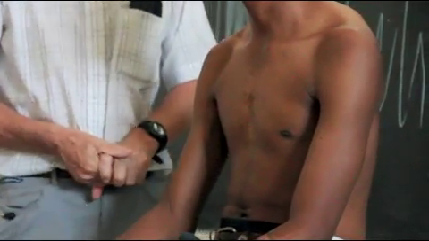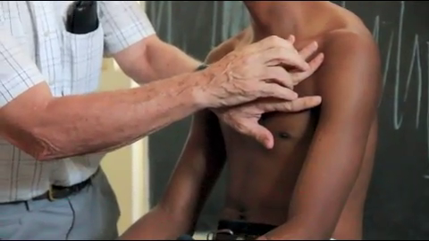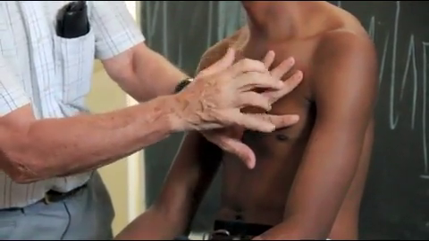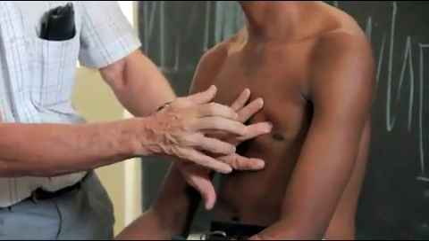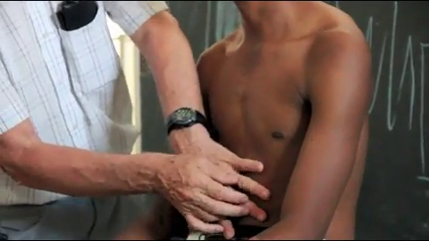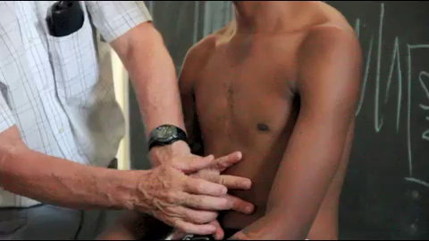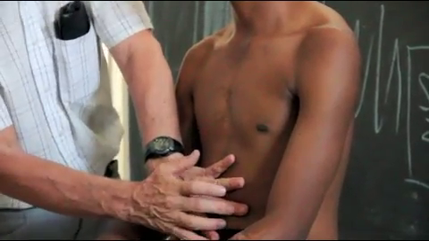And now going to the left shoulder, you percuss perpendicular to the border. You hear that? And then from below up, you can percuss as well in the same way. I can do it parallel with my finger or perpendicular. This is parallel because it's easier.